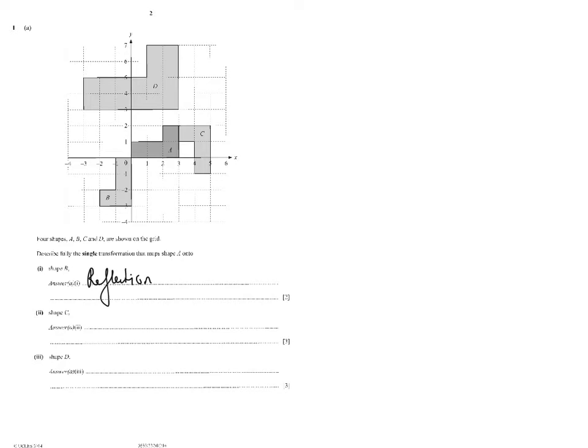And you can use your ruler for that, but hopefully you realize, I don't have a ruler, I tried my best, I'm just sketching the line now. You realize that that mirror line should be somewhere between A and B. They're never going to give you the most difficult line. It's either a vertical line or a horizontal line. When it's a diagonal line, it will go through the origin.